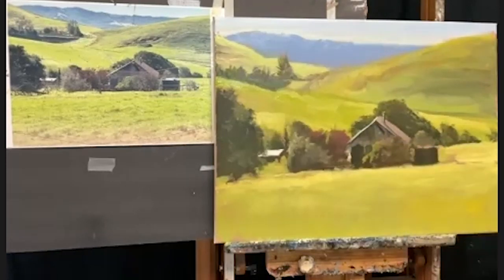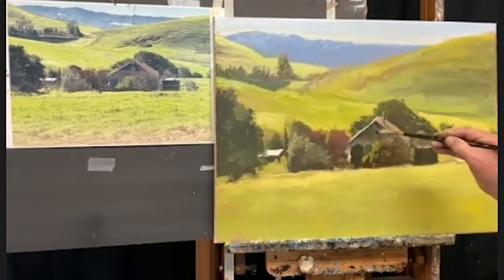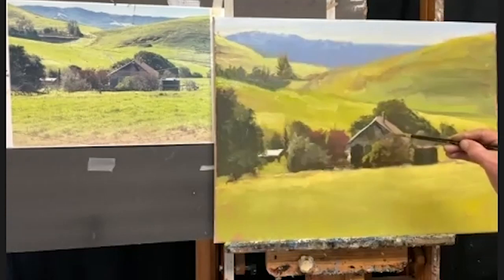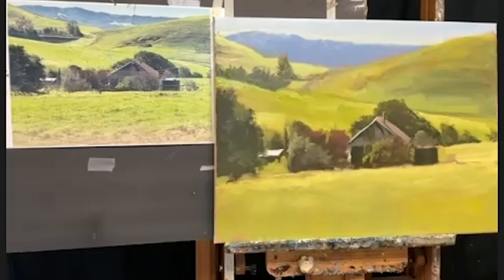Just clarify that, darken it a little bit. And if I want to punch this up a little, which I think I do, not a lot, just a little more white in it. Right about. There we go. It starts to give it a better feel.